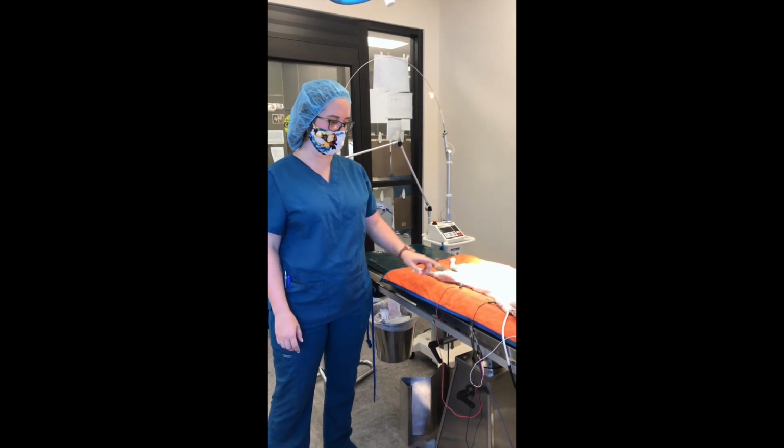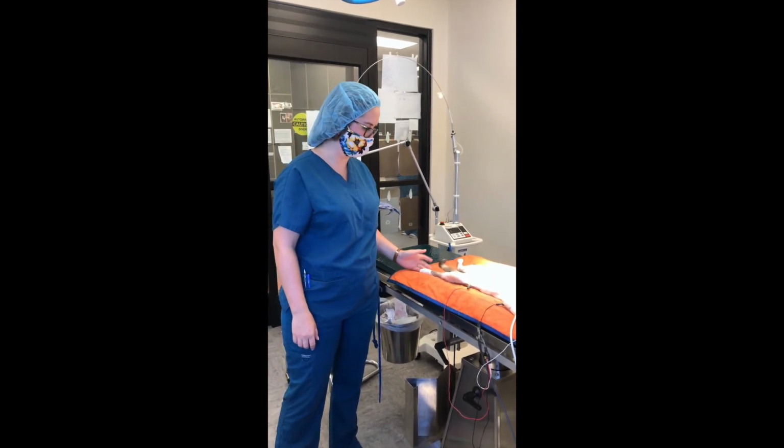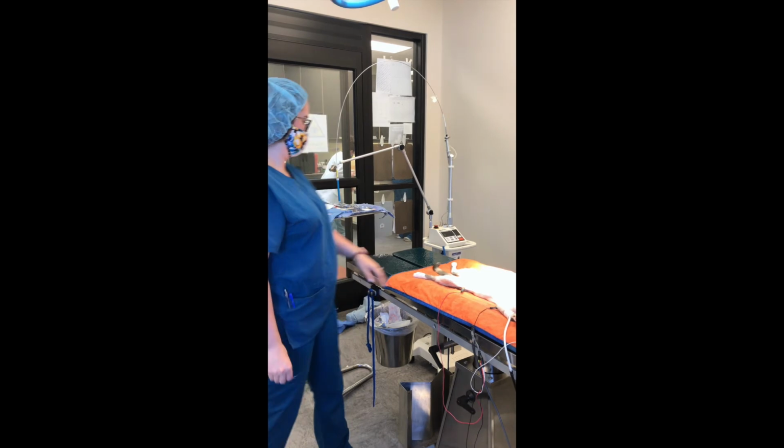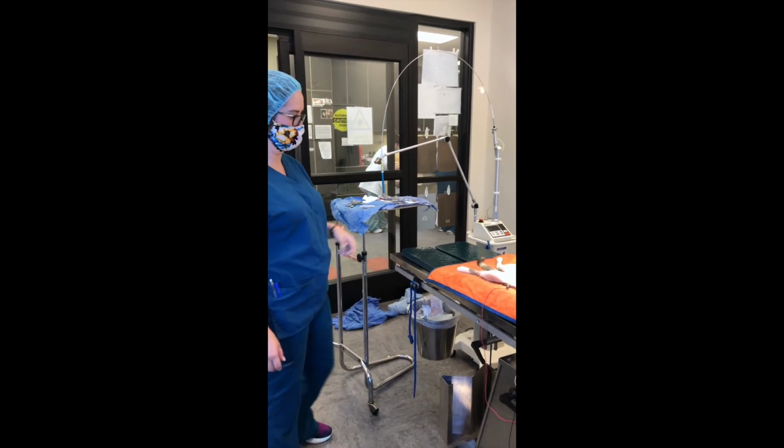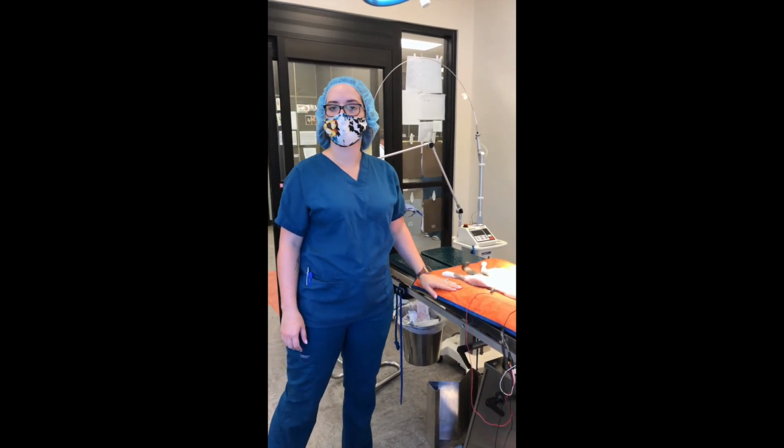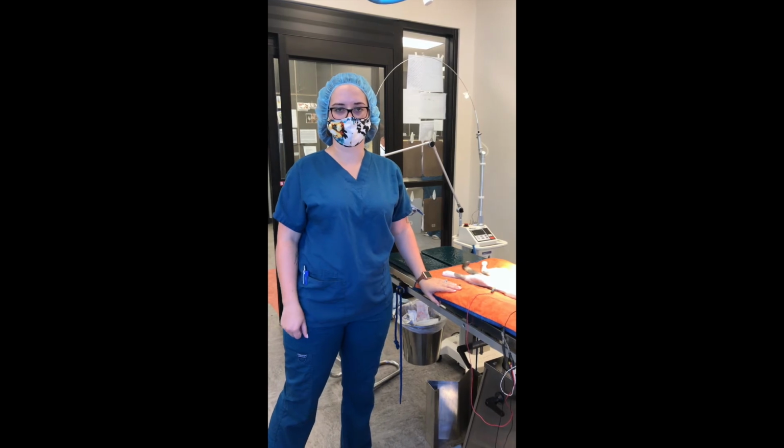We have our feline spay here. She just got done with her surgery. So now we're going to go ahead and clean up her surgery instruments. But we just spayed this feline patient.